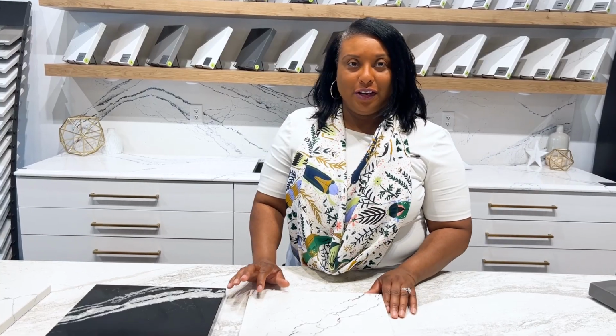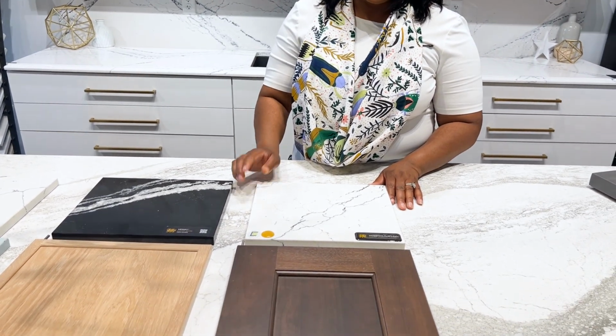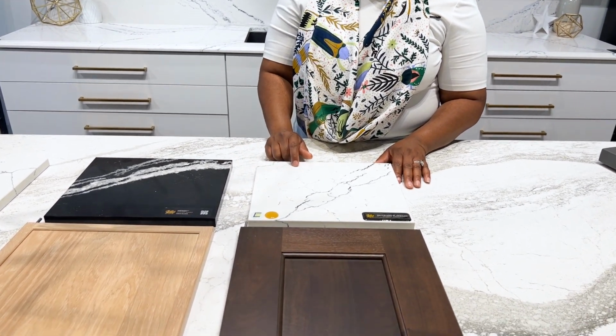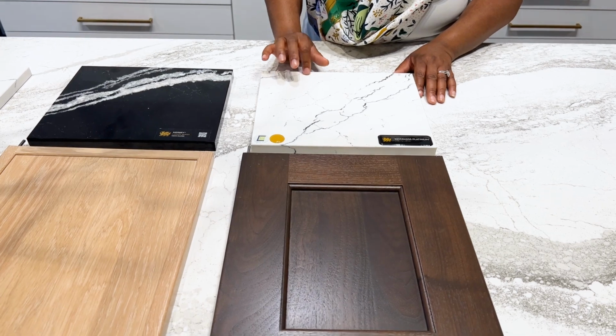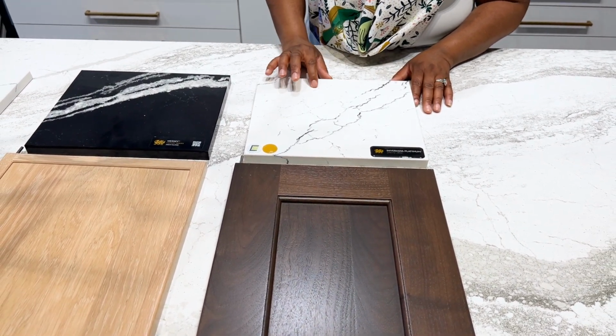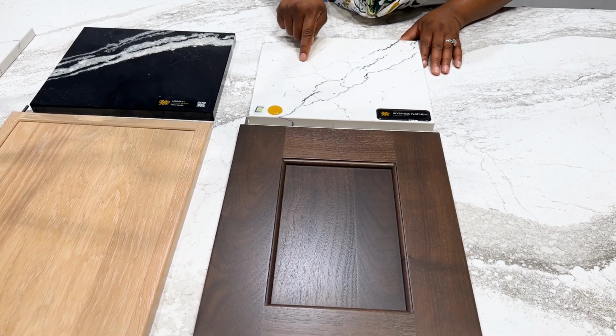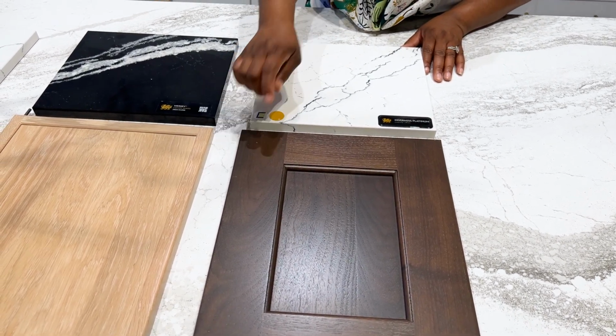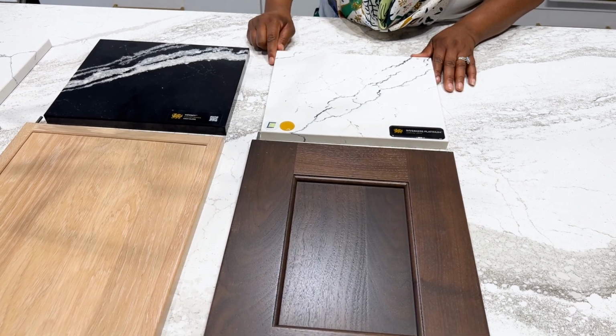So for a little bit of fun, let's select some countertop materials. Here I have the Inverness Platinum by Cambria. I selected this particular countertop because it does have some mild veining in it. It also has some of the darker undertone veining, which matches well with this particular cabinetry color.